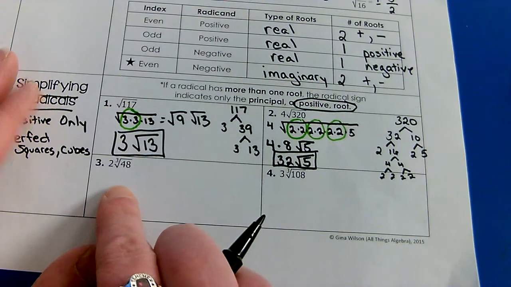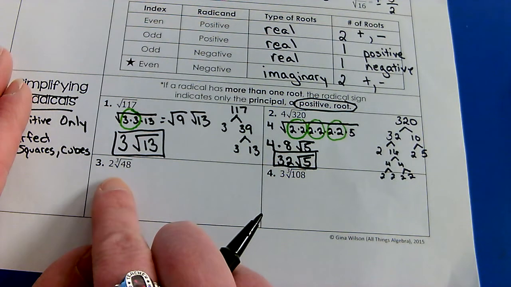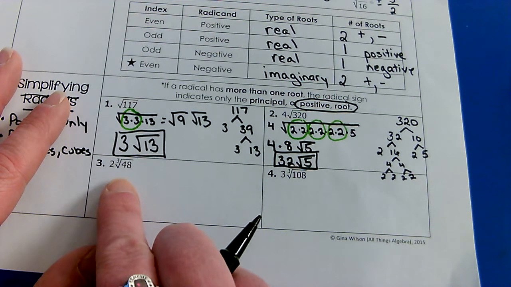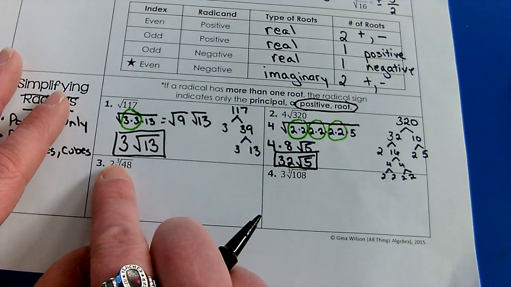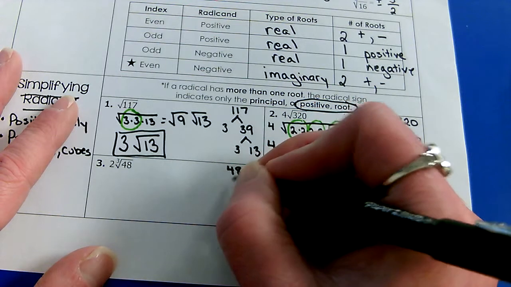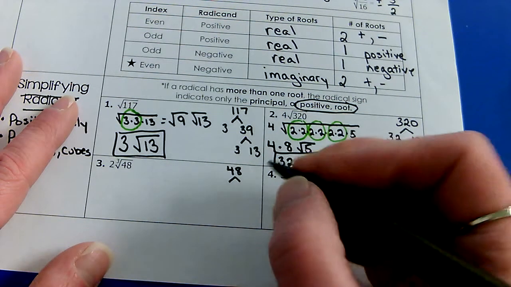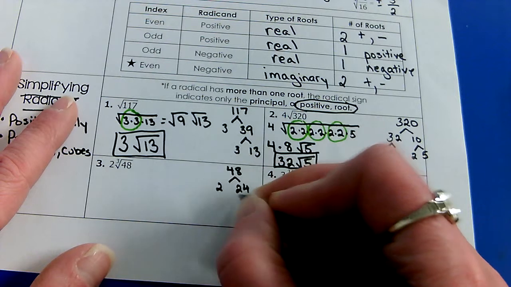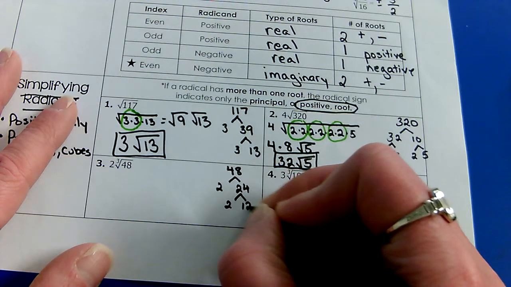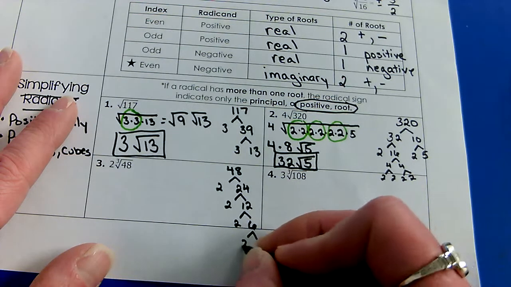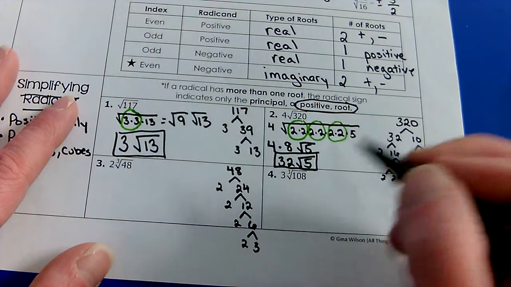Now what would be different if I'm simplifying a cube root? Well, if it's a cube root, I'm not looking for pairs. I'm going to be looking for triplets, 3 of a kind, because it says 3 there in the index. So I'm going to break down 48. 48 is, I'll just go easy. 2 times 24, 2 times 12, 2 times 6, and 2 times 3.